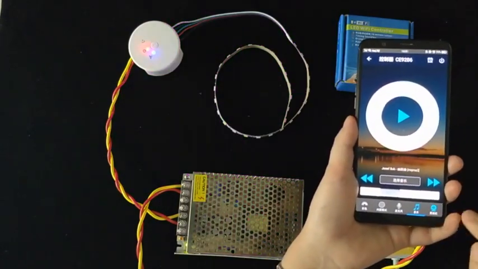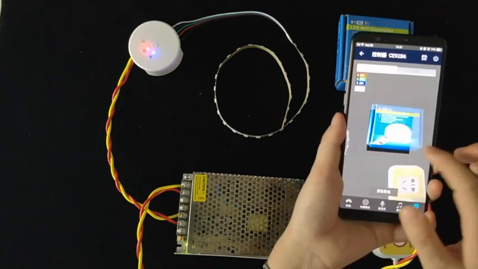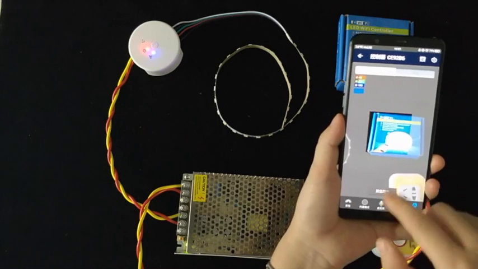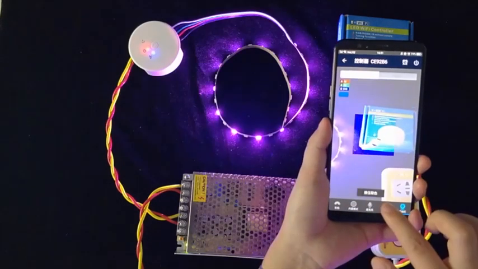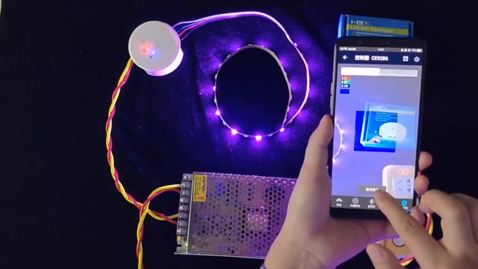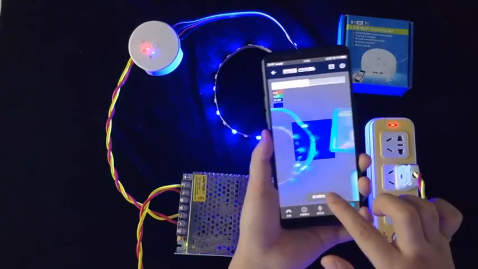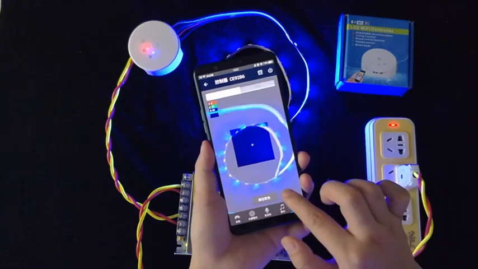Okay, and it also can grab the color you like. Use the camera. Okay, this is blue, grabbed, and dark blue, black color.